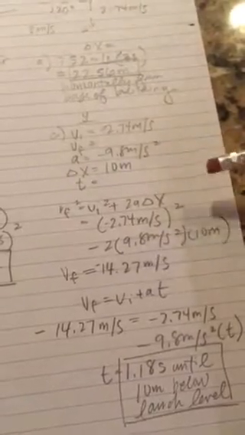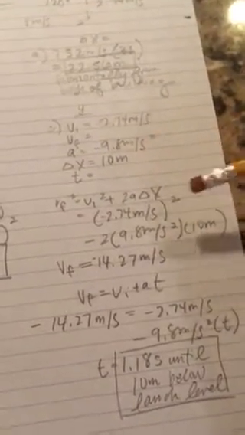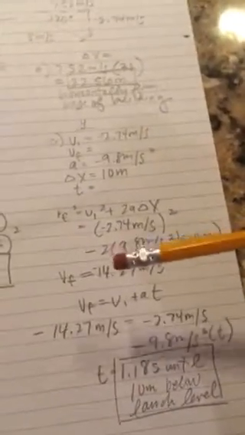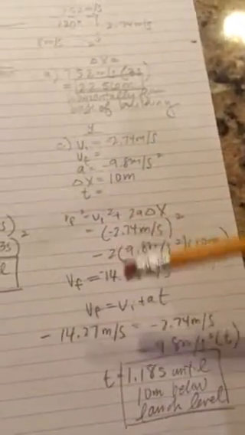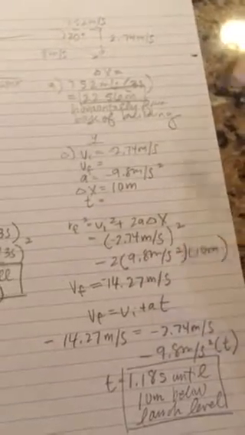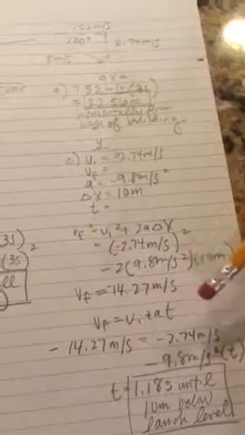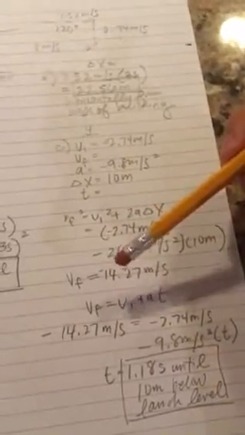So I did v_f squared equals v_i squared plus 2 a delta x. And then if you just plug in your variables, again heeding the negative signs, you get v_f is negative 14.27 meters per second. That just means that when it is at 10 meters, it is going down at this velocity.